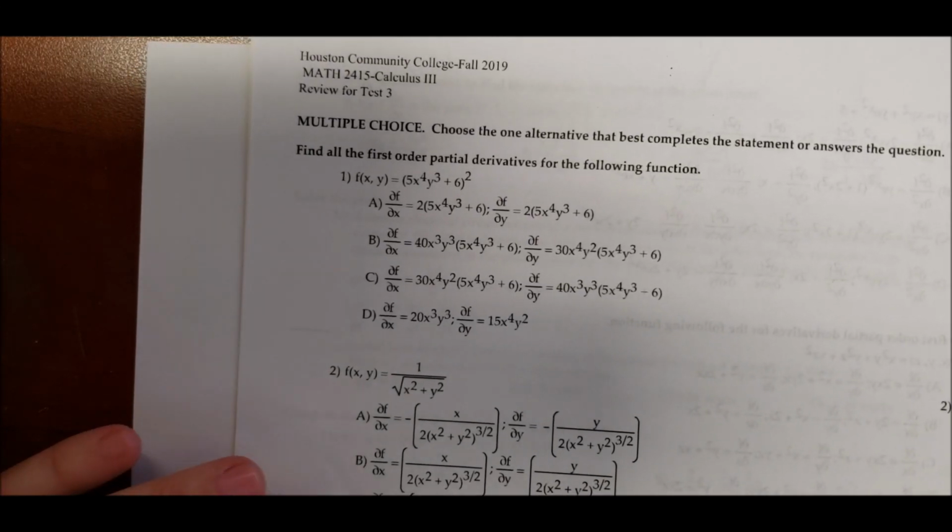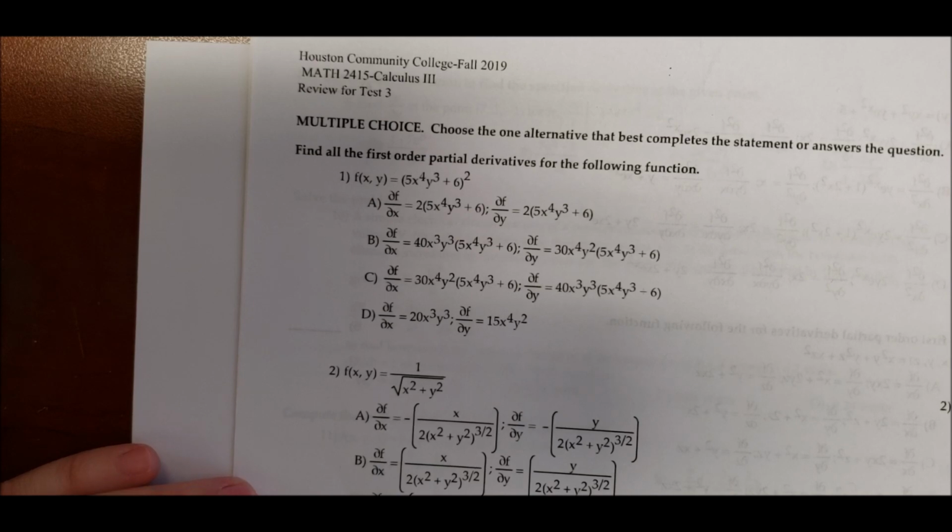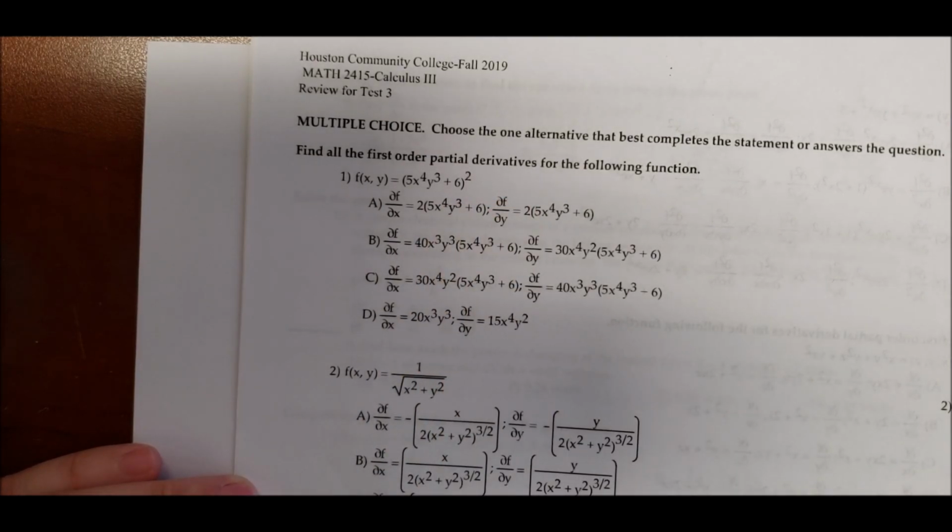So this is test 3 review. Number 1 is asking to find the first order partial derivatives for the function.